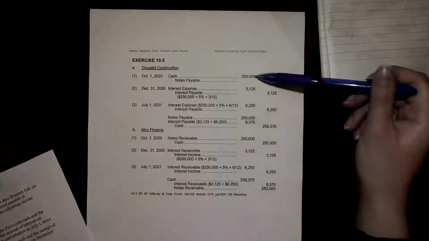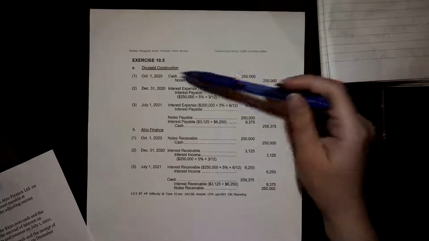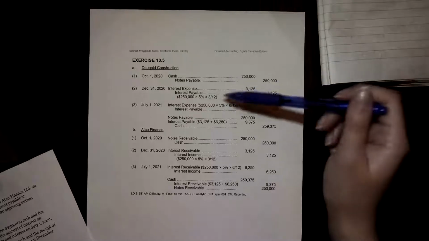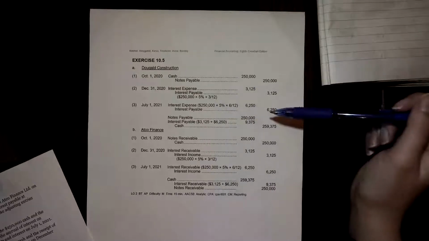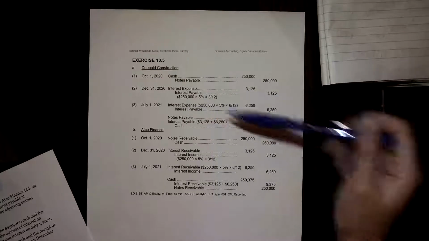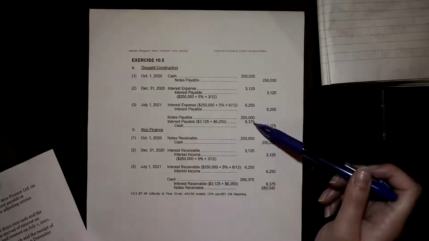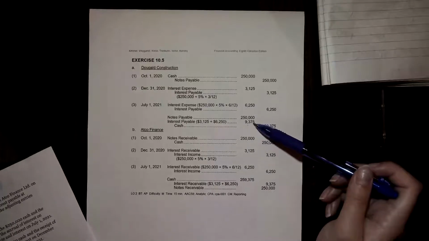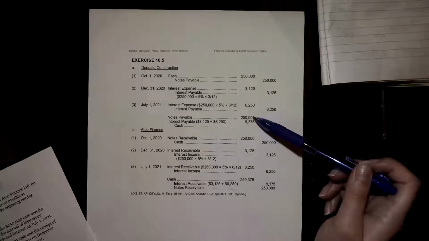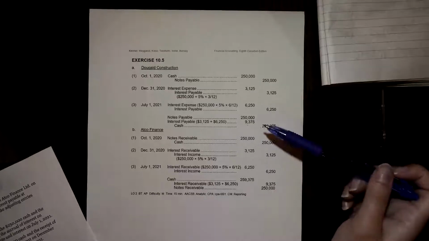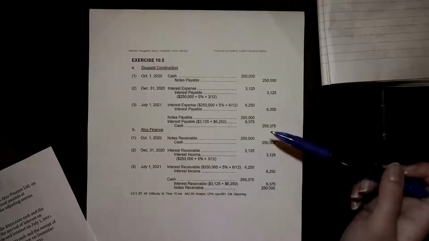Okay, so when we go through this, we see that there's the original loan that's being taken out. In this case, the people who are taking out the loan would debit cash and credit notes payable. And then over time, they would accumulate interest. And at the very end, you see that they debit interest expense, credit interest payable, and then they turn around and say, we're going to pay all $9,375 of interest, as well as we're paying back the original loan. And that's how banks make money. They charge interest. Okay, so this is liabilities with principal due at maturity.